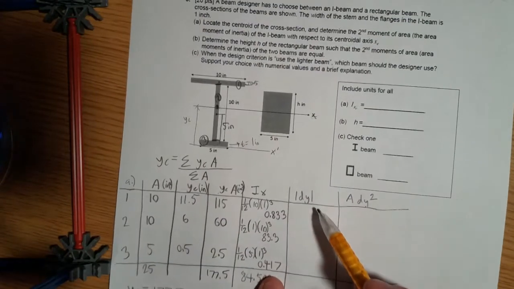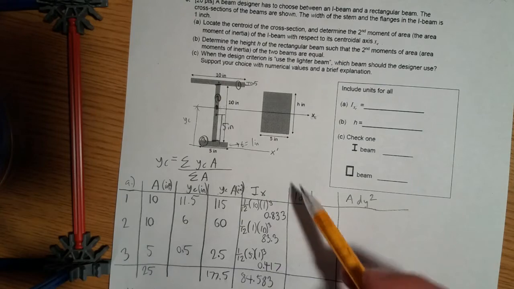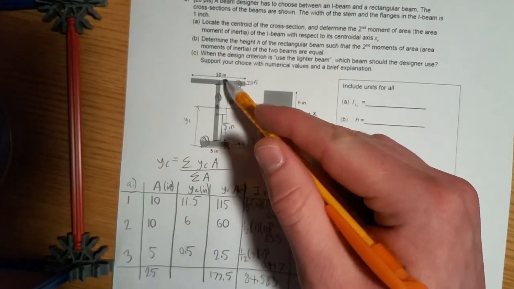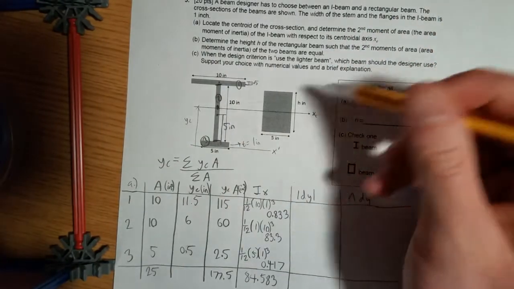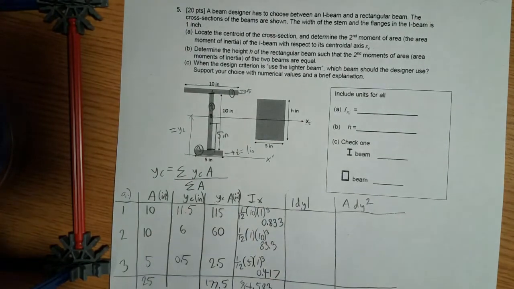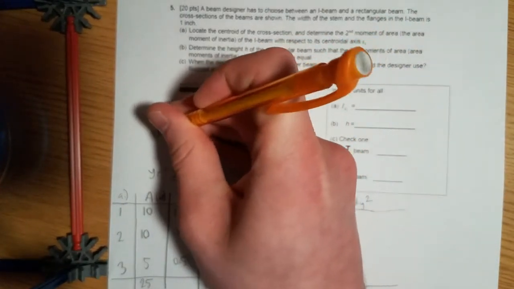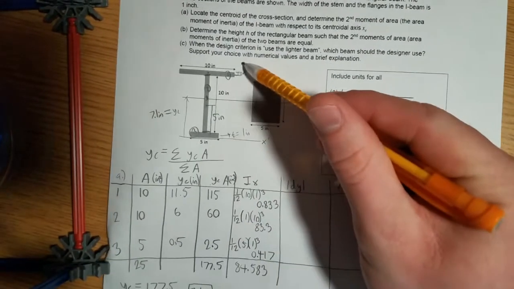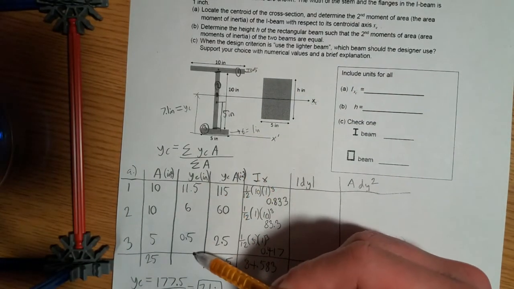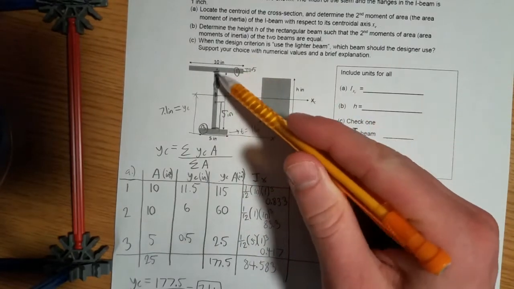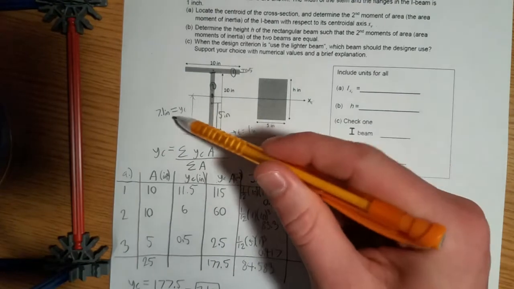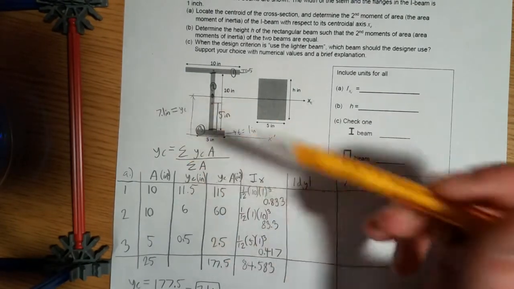Now we need the dy, the distances from the centroids to the x. So you could go through and find the centroids and then calculate the distance out. But we know what this yc is. We got yc is equal to, as we found before, 7.1 inches. And we already know the locations of the centroids of these in relation to this bottom axis. So in order to find the distance from the centroid, we can just take the centroid in relation to this bottom axis and subtract the 7.1.